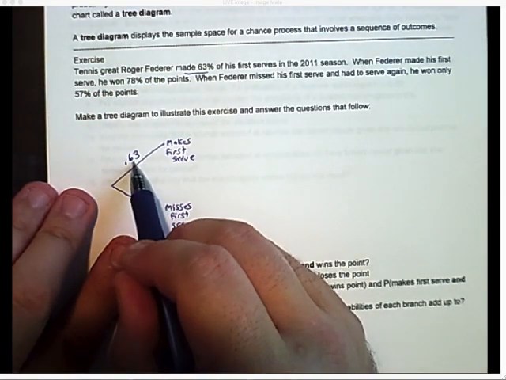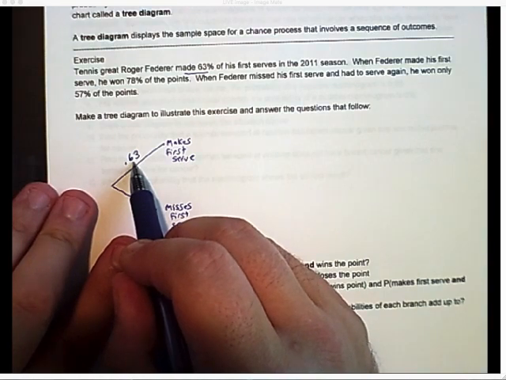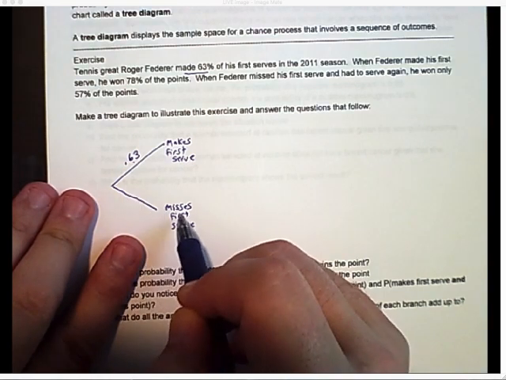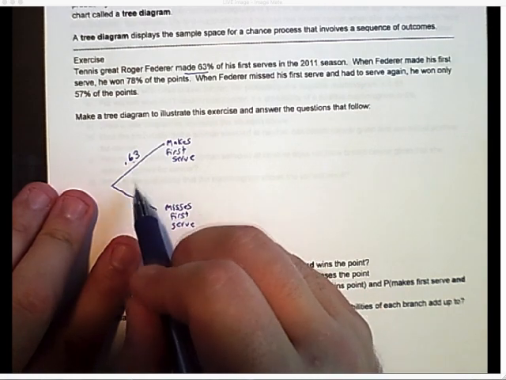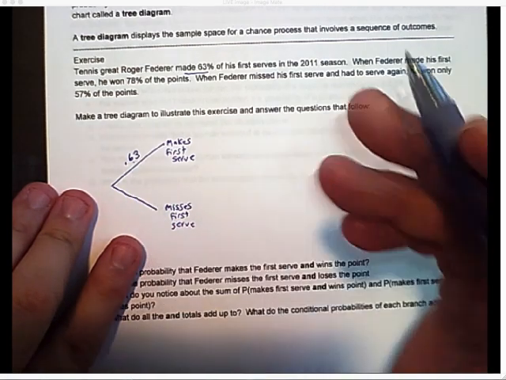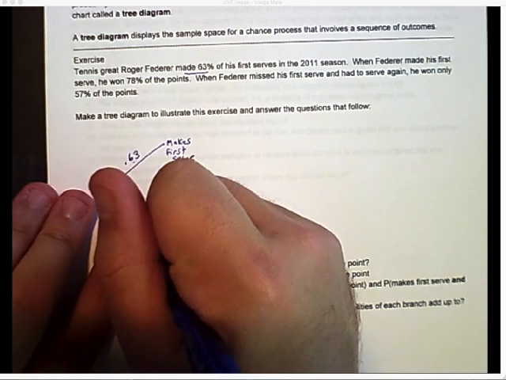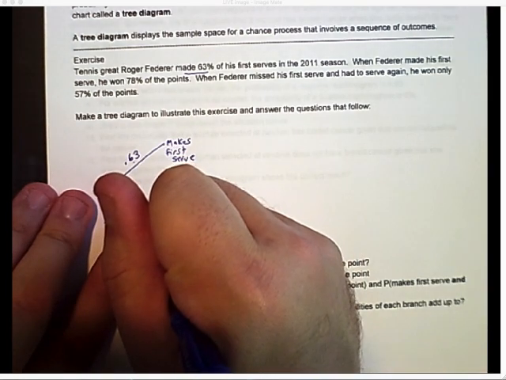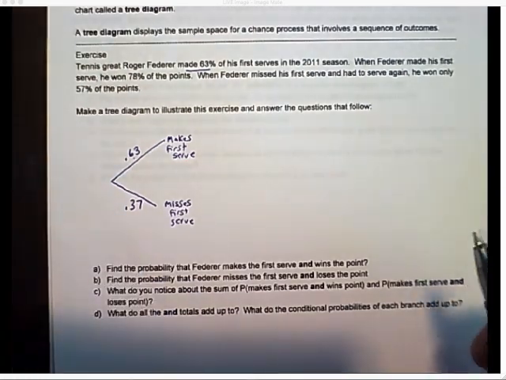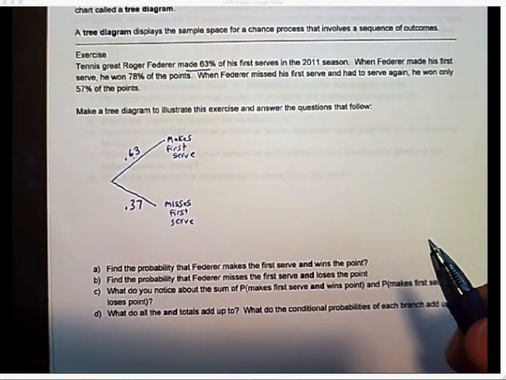Well, if he made 63% of his first serves, what's the probability that he misses the first serve? Well, these two have to add up to 1. So 63 plus what gives me 1, or 100? Well, that's 37. So there's a 37% chance he misses his first serve.